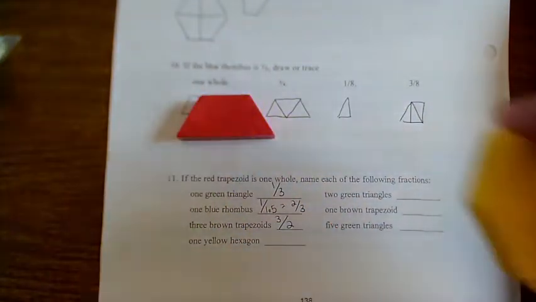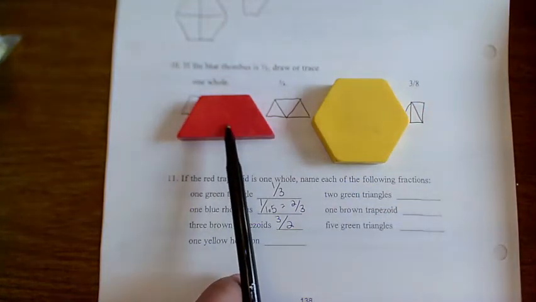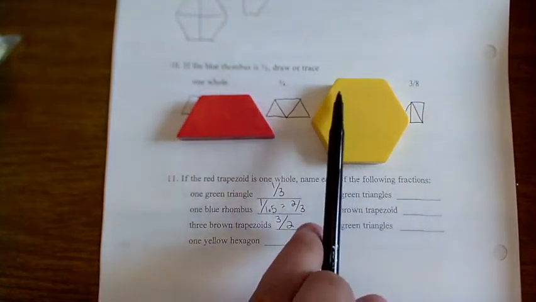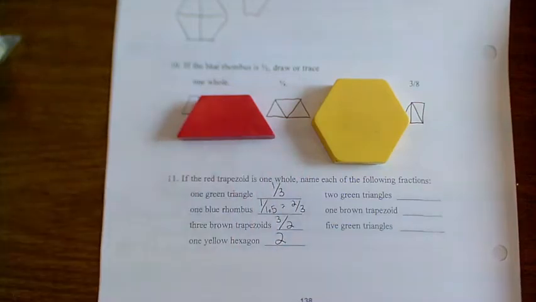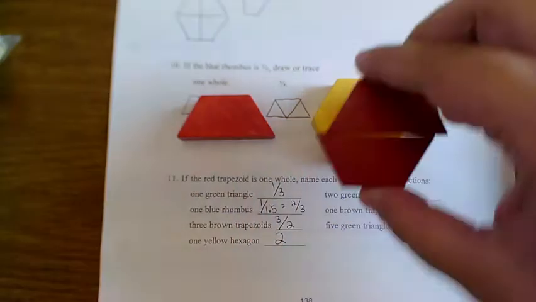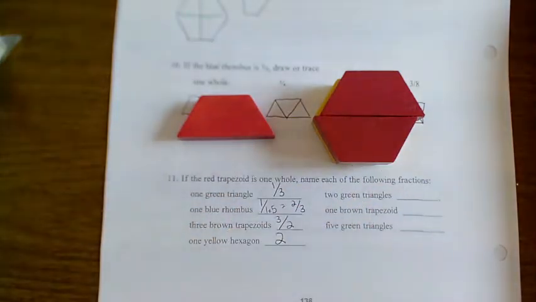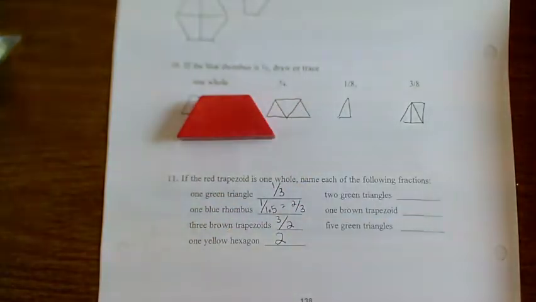The yellow hexagon. So if this is 1, then over here this is double the size. So that would be 2. So it would take 2 of them. So if this is 1, this would be 2.